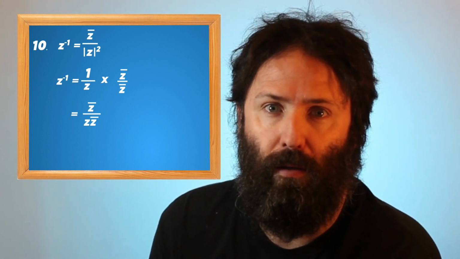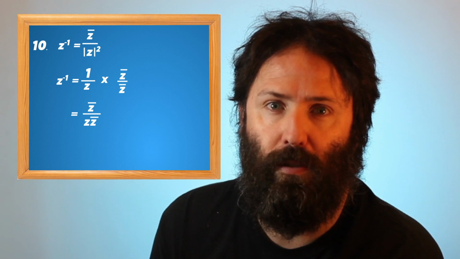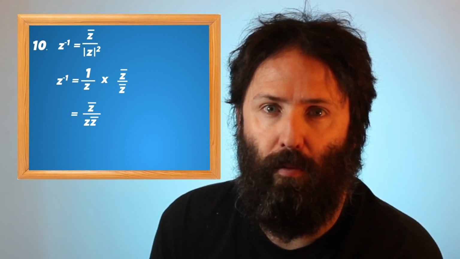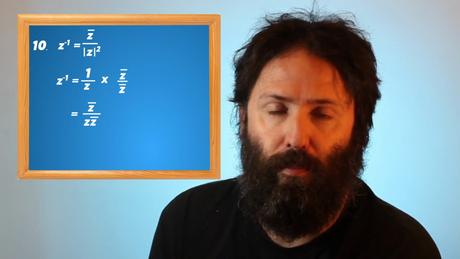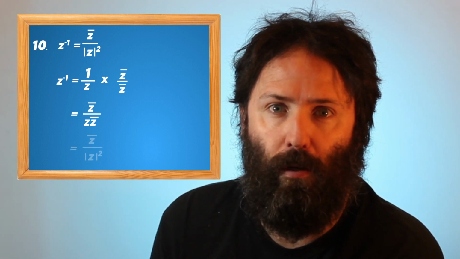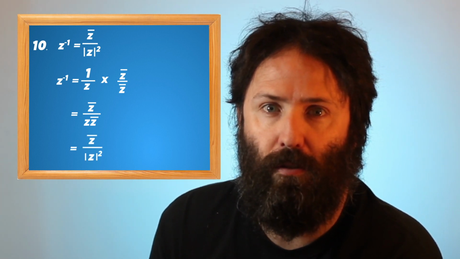If we multiply a complex number by its conjugate, we're always going to get a real number on the bottom, and that's what we want. But from property 9, we already know that ZZ bar is just the modulus of Z squared. So this becomes Z bar on the modulus of Z squared, as required.